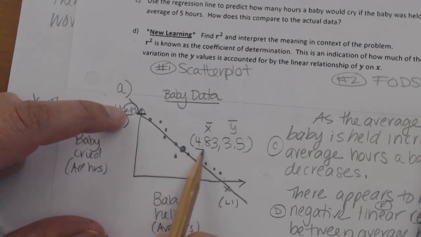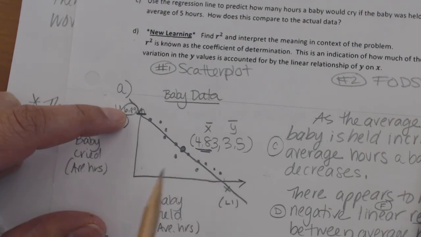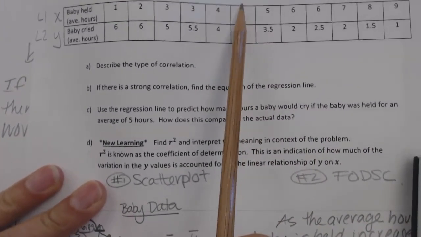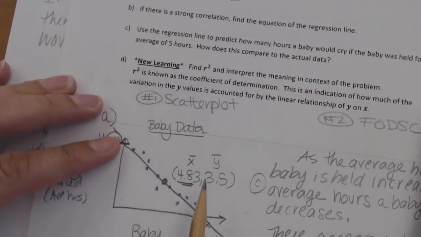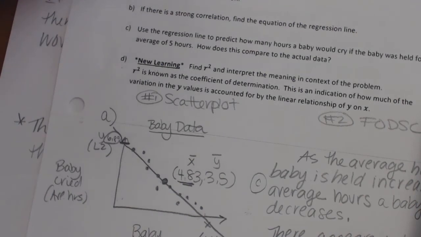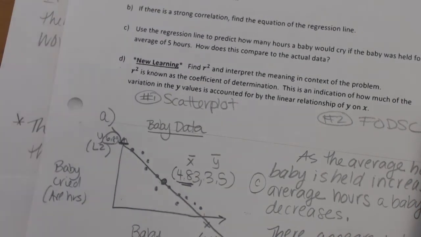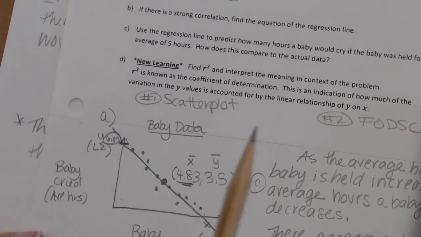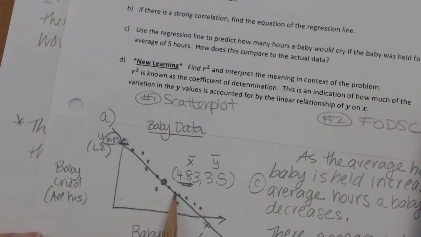This mean, was this a data point from my actual data? No, this was not in my actual data. I found this point in my calculator and I added it in to show you that this line will always pass through there. Okay, I just wanted to give you some background information. Now, if I went to 5, which is probably here, and I would go up, I would find my predicted.